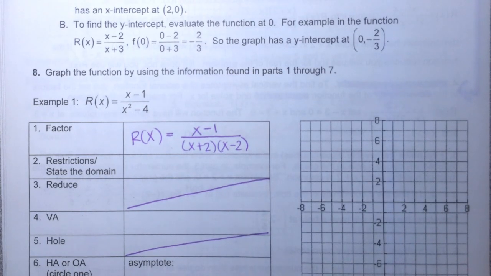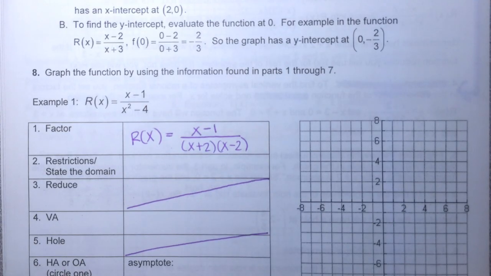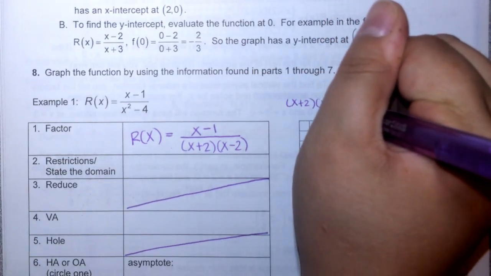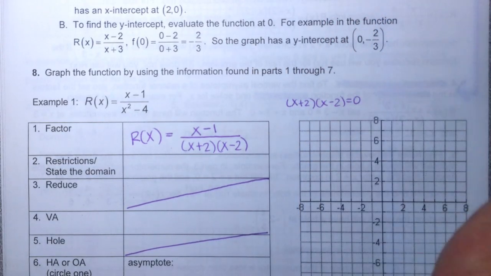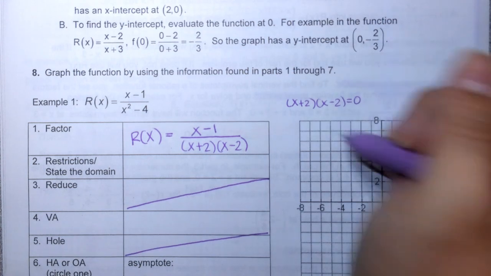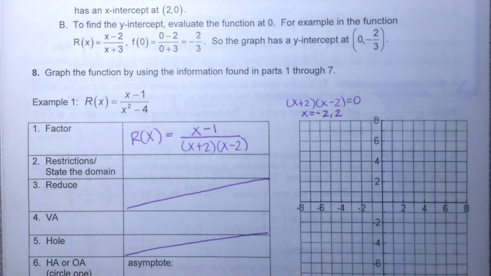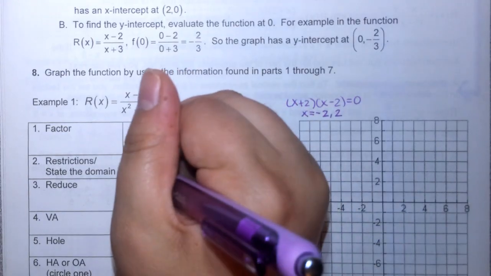Now, how do we find the restriction, state the domain? Set what equal to 0? The denominator. So what is x plus 2, x minus 2 equals 0? That's x equals positive and negative 2. So what is my domain going to be?